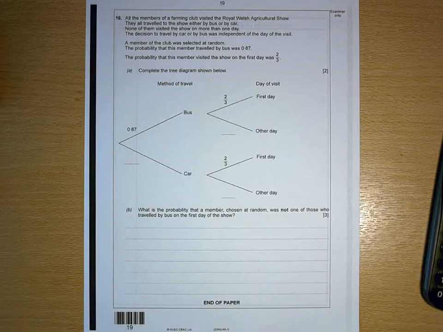Final question. All the members of the Farming Club visited the Royal Welsh Agricultural Show. They all travelled to the show either by bus or by car. None of them visited the show on more than one day. The decision to travel by car or by bus was independent of the day of the visit. A member of the club was selected at random. The probability that this member travelled by bus was 0.87. The probability that the member visited the show on the first day was 2/3. Complete the tree diagram below.